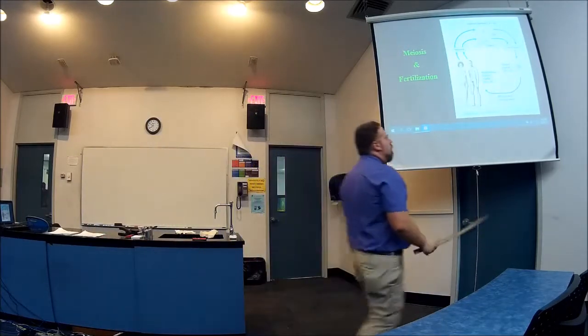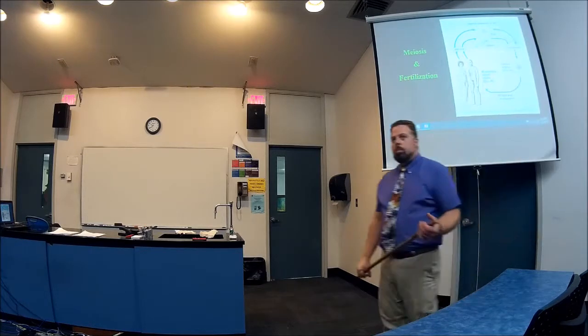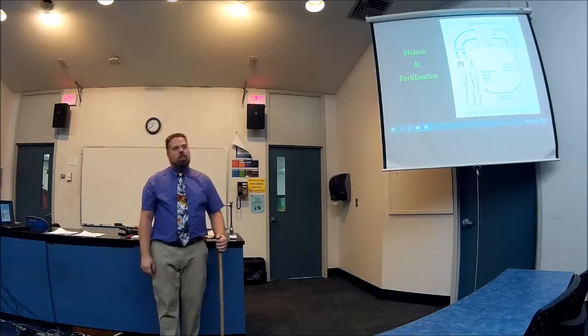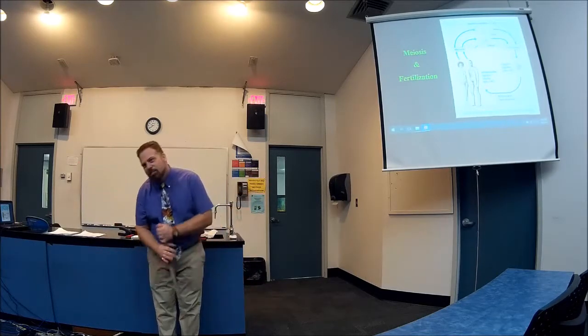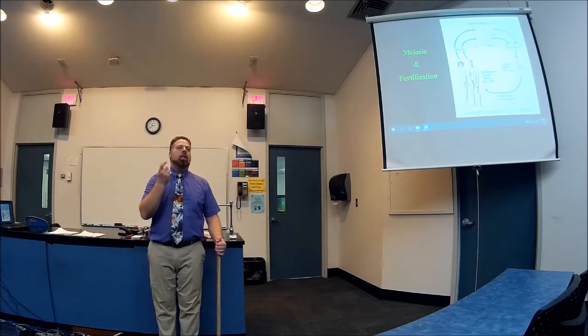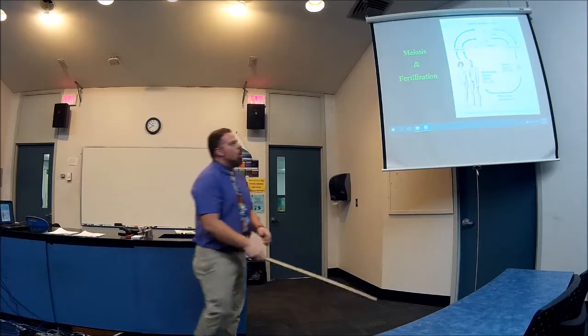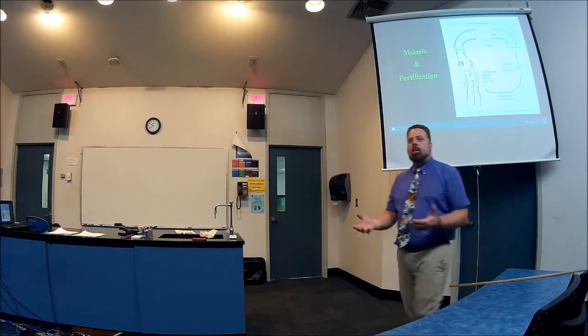Then this cell is going to go through mitosis. That one cell turns into 2 cells, then 4 cells, 8 cells, 16, 32. When it gets to 32, it's something now called a morula. Okay? Which basically looks like a raspberry. Okay? But that's it. And some of these will start differentiating.